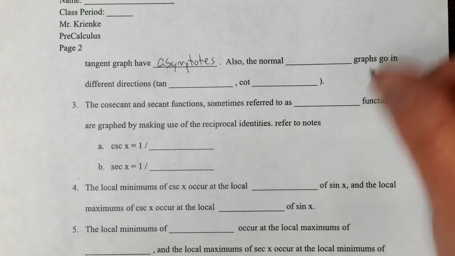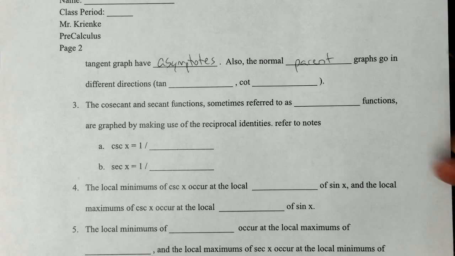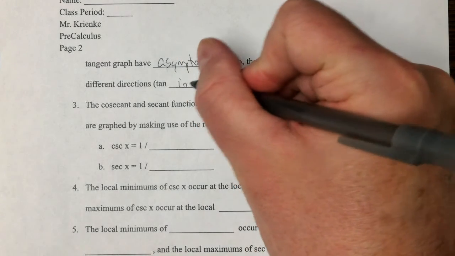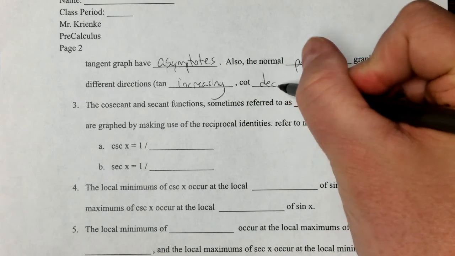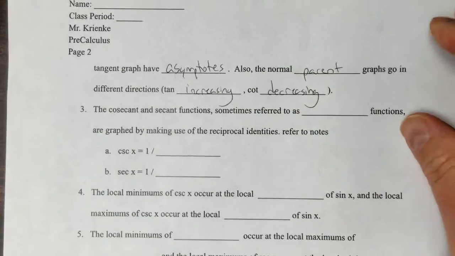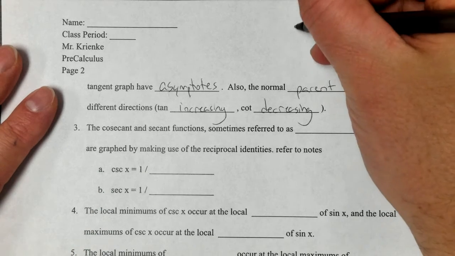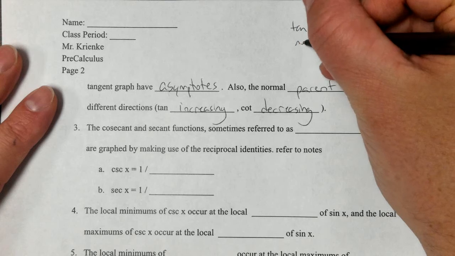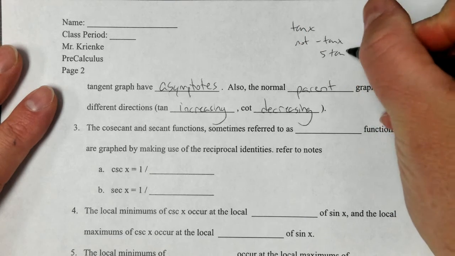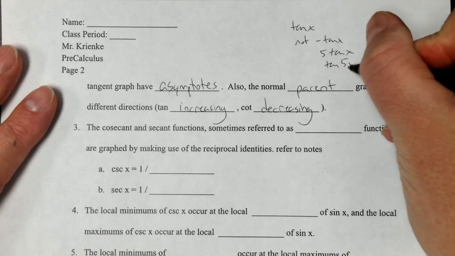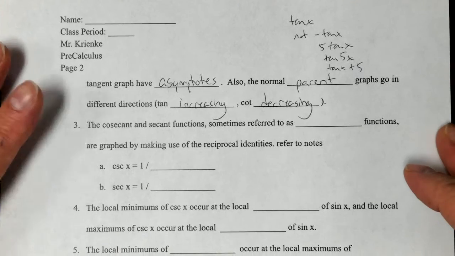I'm not going to count off for spelling. Also, the normal parent graphs go in different directions. Tangent is increasing and cotan is decreasing. So what we mean by a parent function in this case is tan x, not negative tan x, 5 tan x, tan 5x, or tan x plus 5, just as examples using 5.